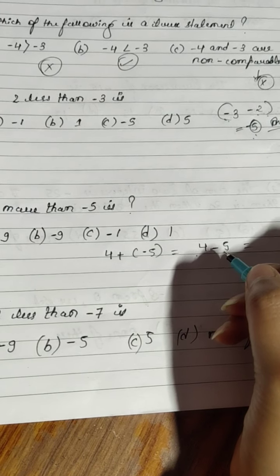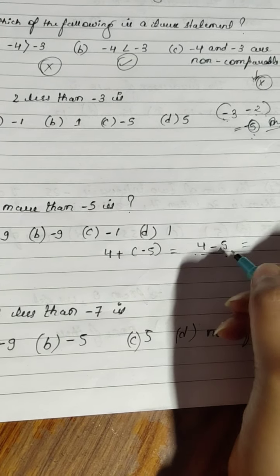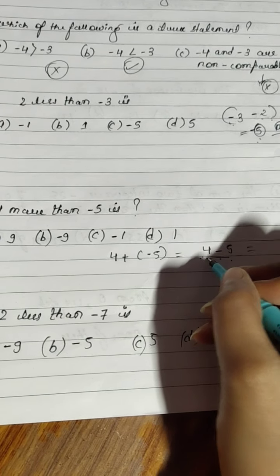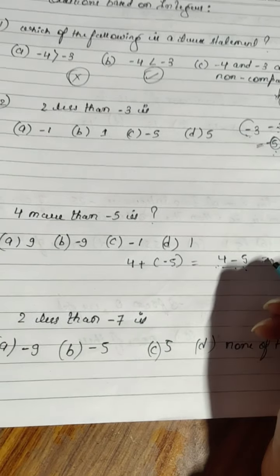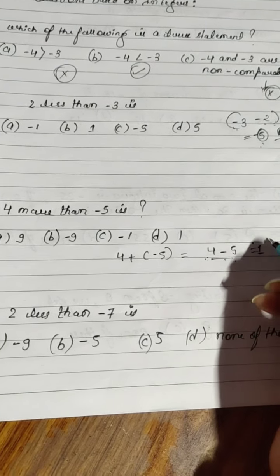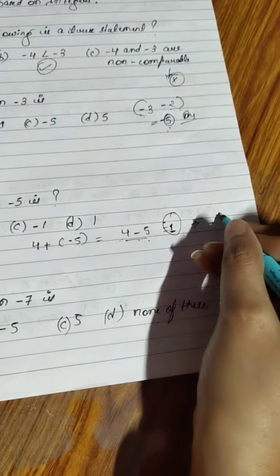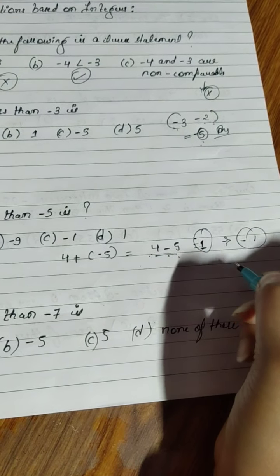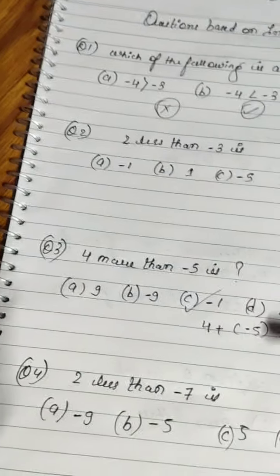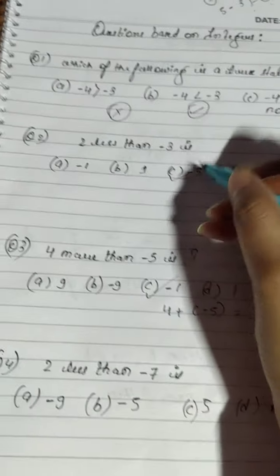When we check, positive and negative gives negative, so we need to subtract. We subtract 4 from 5, then the answer would be 1 and the sign would be minus. Why minus? The result will be -1 because 5 is a larger quantity bearing the negative sign, so -1 is the answer. So option C is correct here.